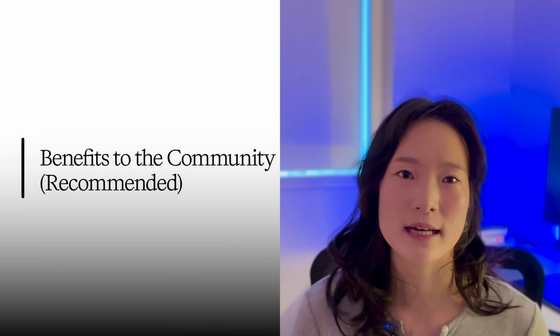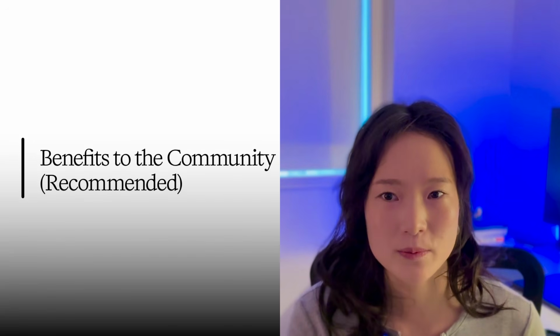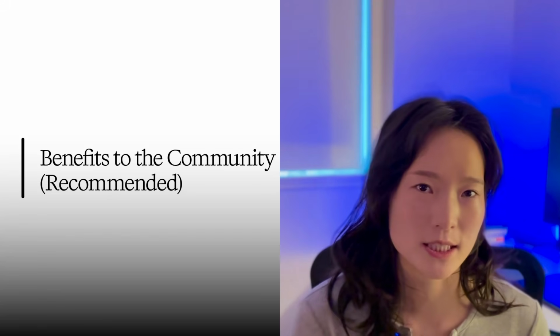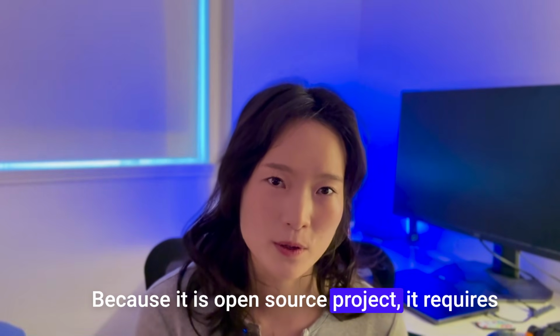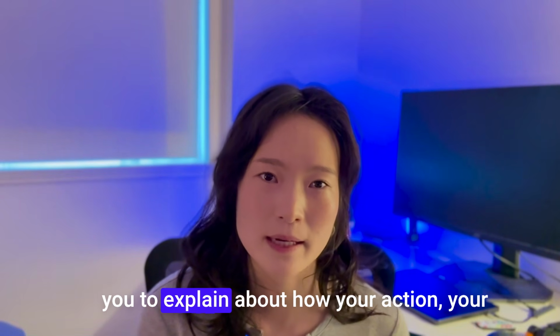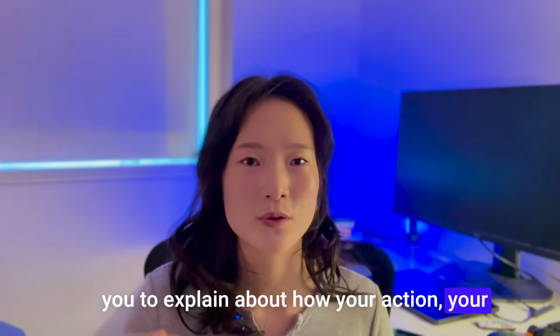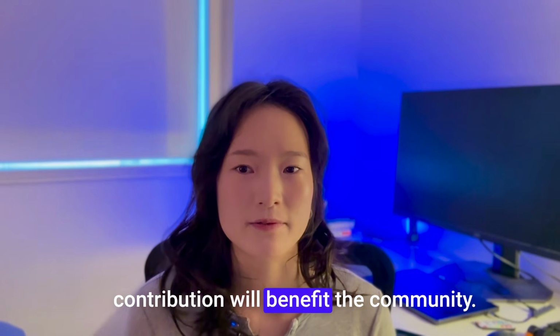The last section that people say is mandatory to include is the benefits to the community. Because it is an open source project, it requires you to explain how your action, your contribution, will benefit the community.